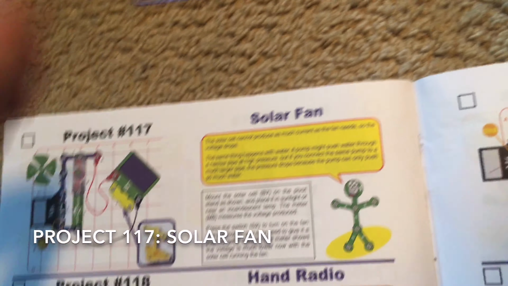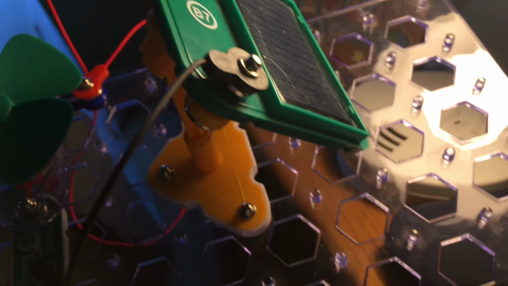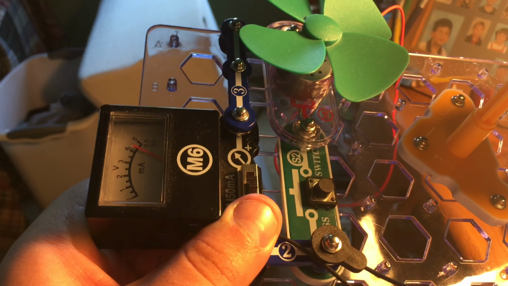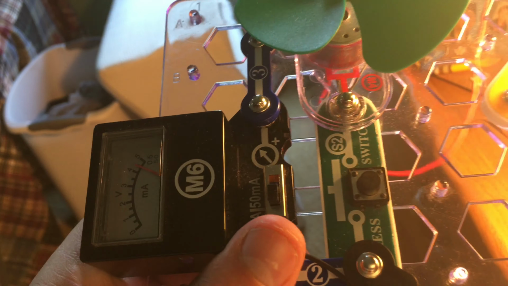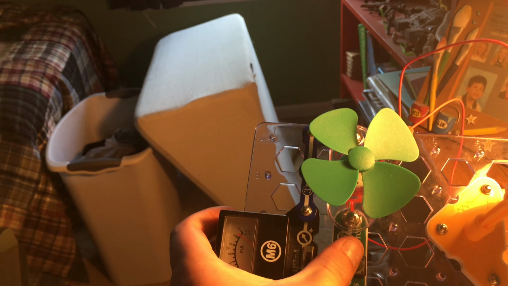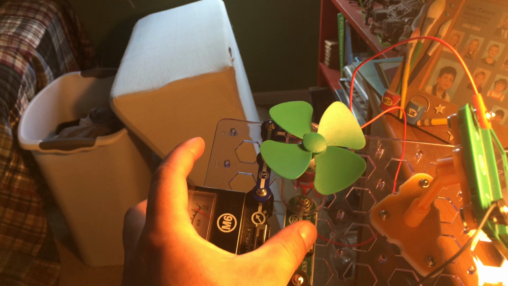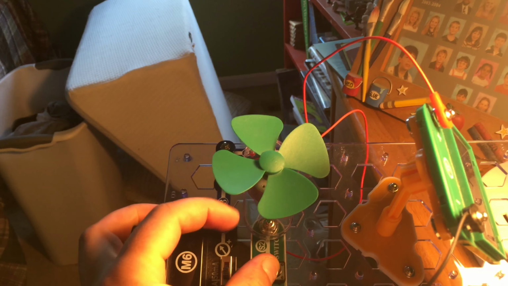Project 117 is solar fan. The meter will be set on the 5-volt setting, and I am going to hold the circuit up to my desk lamp, and depending on the angle of the solar cell relative to the light source, the meter may reach nearly 4.5 volts. Now I'm going to try, I don't know if I can do this one-handed, but I'm going to push the press switch and the motor should spin.